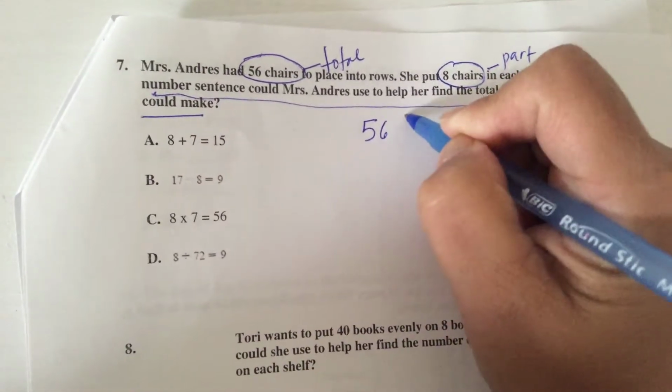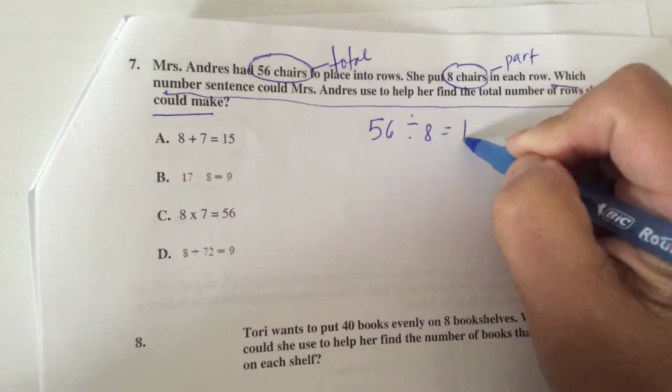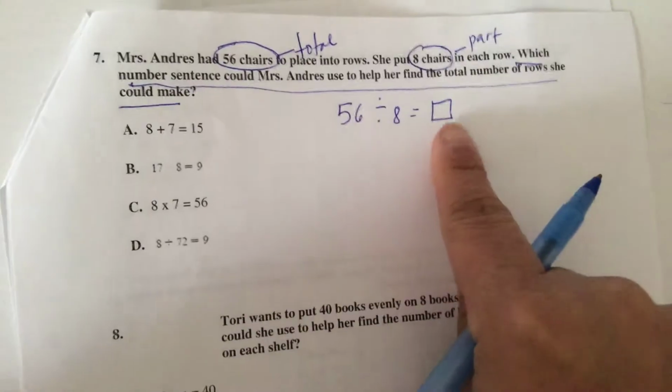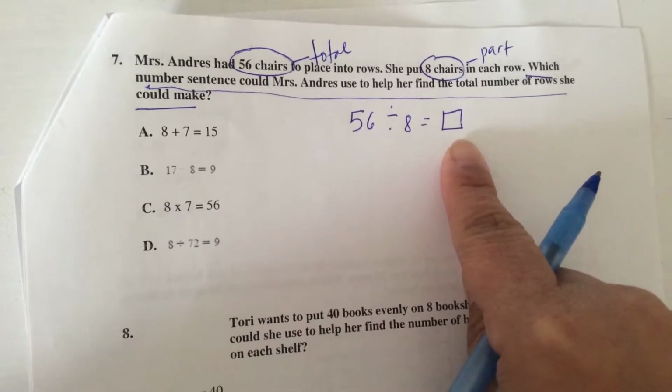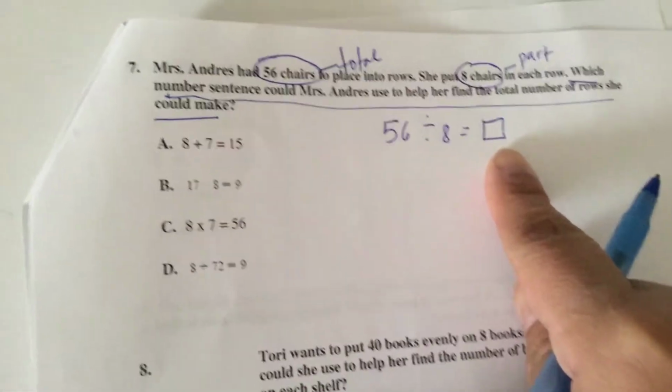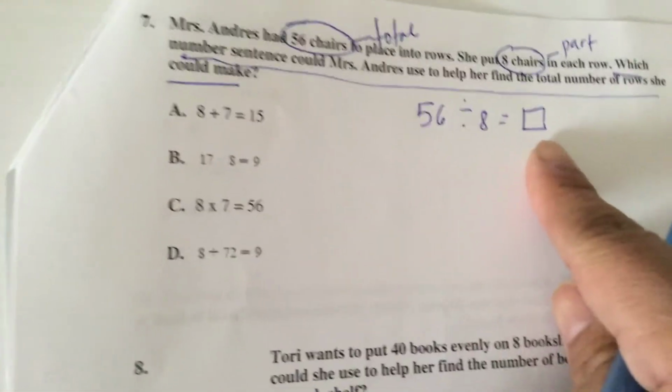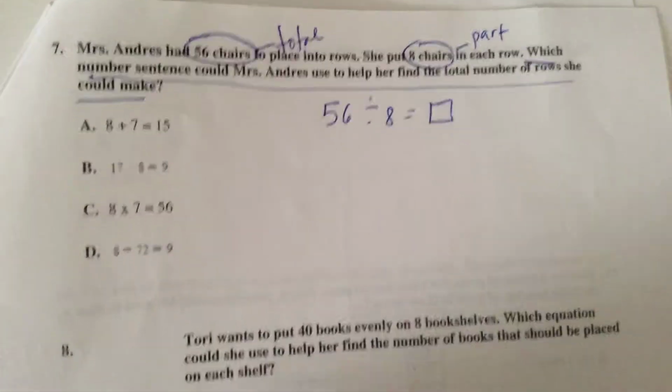So 56 divided by 8 equals blank. We do not know how many rows Mrs. Andres could make out of 56 chairs. Now, how do you do division? You could draw your picture, or you could do your skip counting, which is easier.